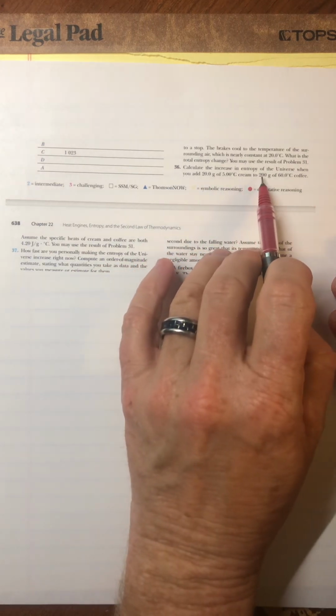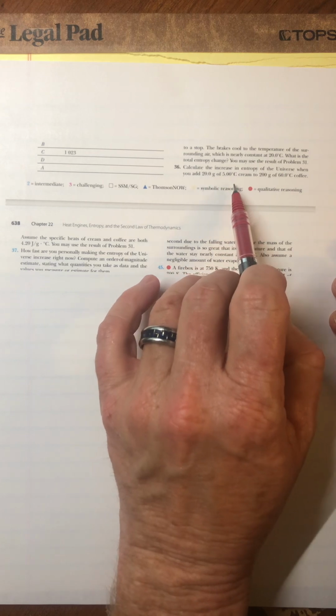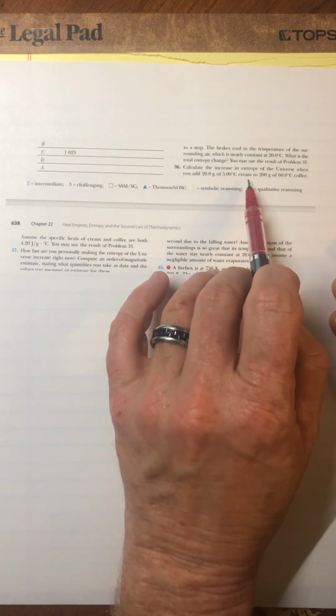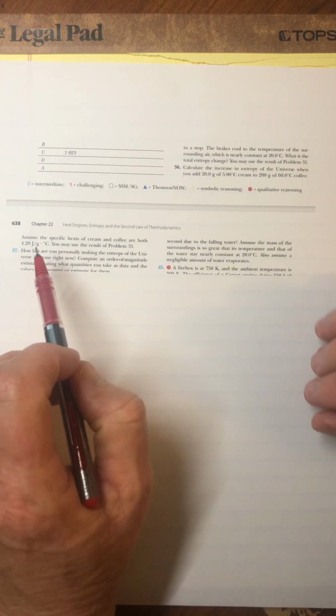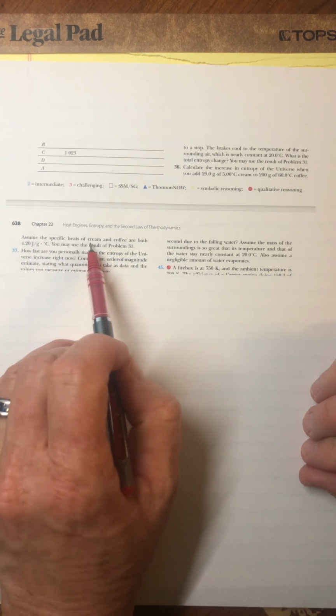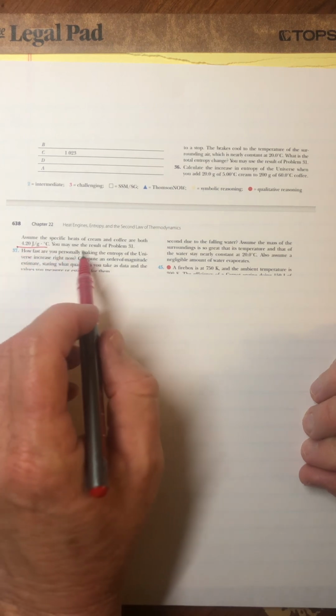All right, students, let me try another example that was on that list. I think this is the fourth one, number 36 here. It says, calculate the increase of entropy in the universe when you add 20 grams of 5-degree cream to 200 grams of 60-degree coffee. Now it goes to the next page, so that's where I printed this. Assume that the specific heat of the cream and the coffee are both, okay, basically water. You can use the result also of problem 31.